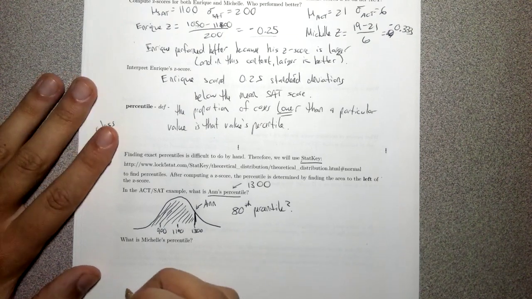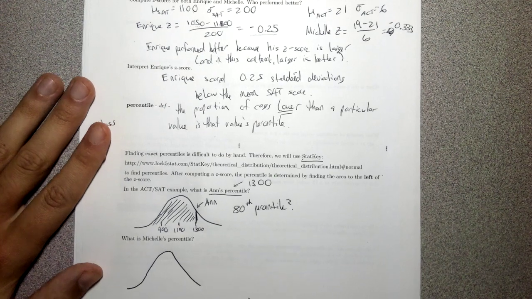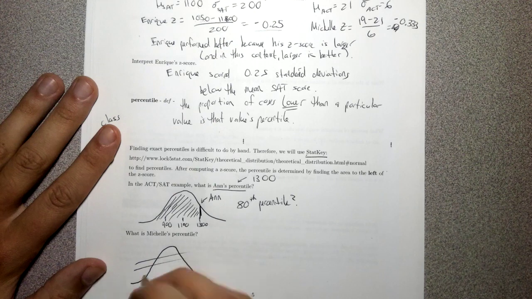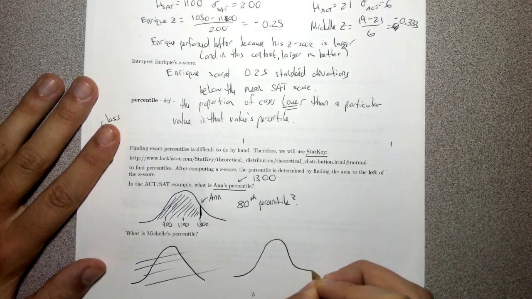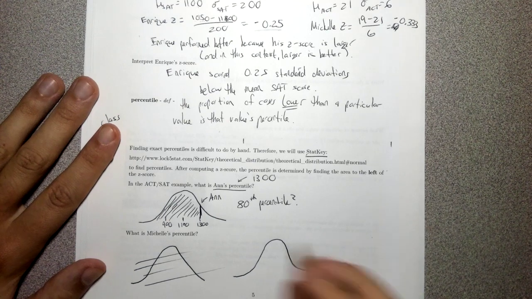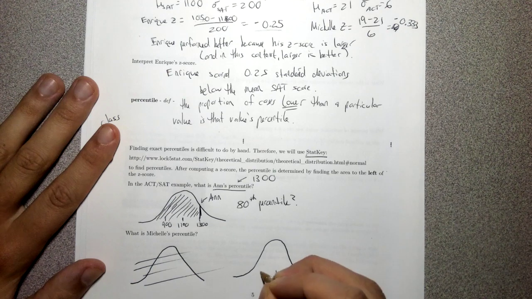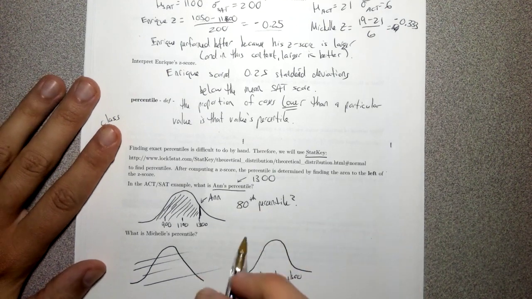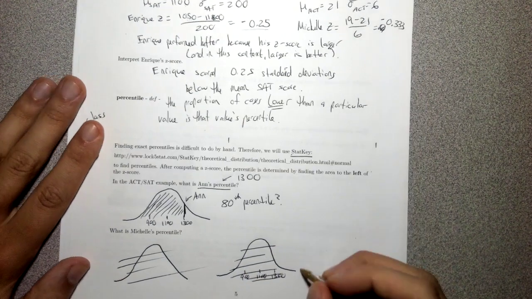We could also look at Michelle and take a guess for her percentile. Oh my god, that looks terrible. Okay, hold on, that is too bad to be useful. All right, again I'm going to draw my tick marks. Michelle also took the SAT, and she scored... Oh, Michelle took the ACT. That's a double, my bad.